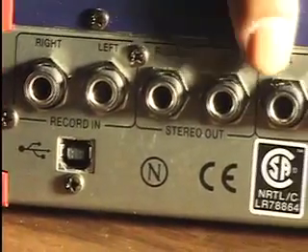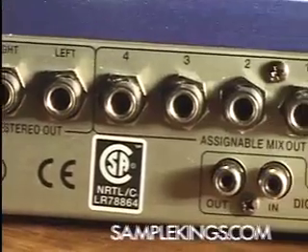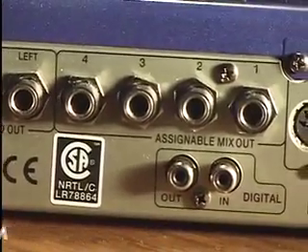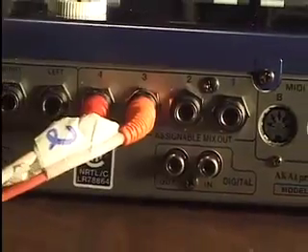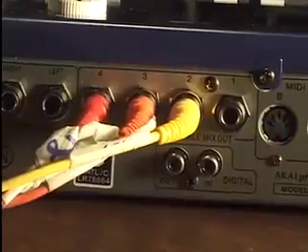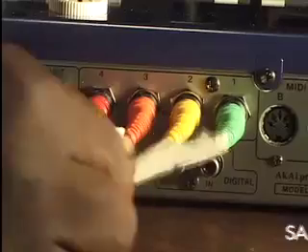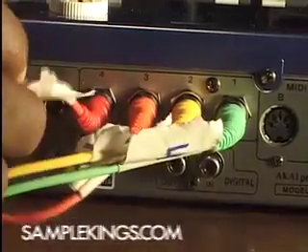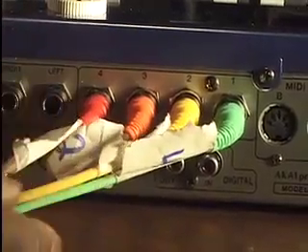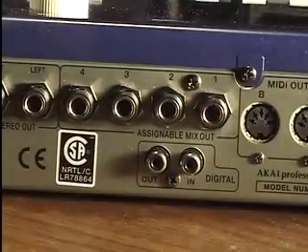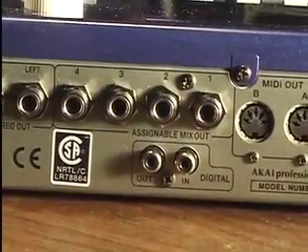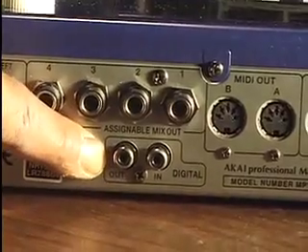Next, we have individual assignable outputs. For example, I would go like, let's say 1, 2, 3, and then 4. Now, I always label my cables whenever I'm working in any kind of situation. Keep your cables labeled so you know in case the connection is bad or something, you can trace back which one it is. 4 assignable outputs. We also have our digital in and out right here. It's really cool.